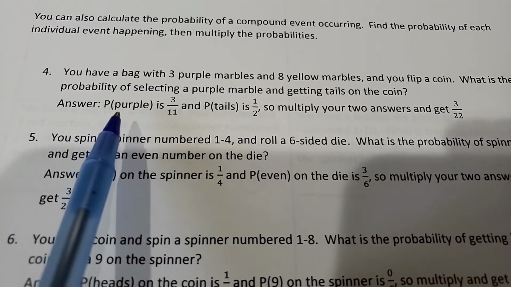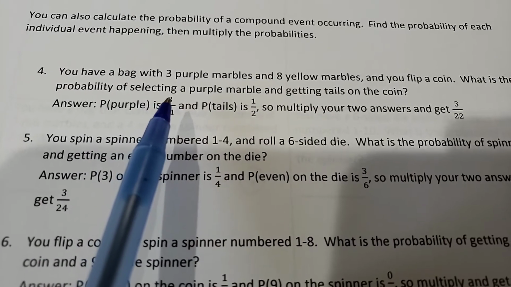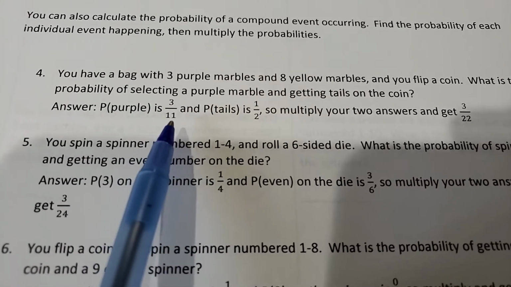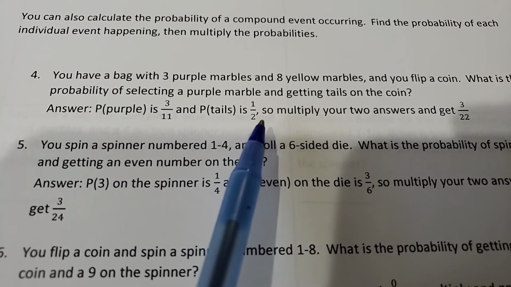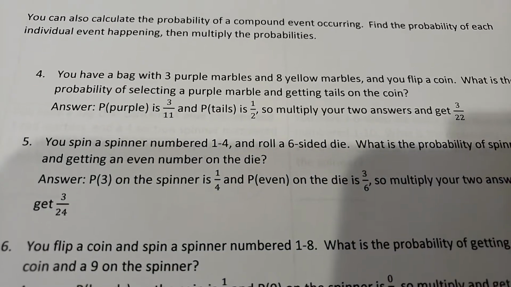Well, the probability of getting purple is 3 out of 11. 3 are purple out of 11 total marbles. 3 plus 8 gave us our 11. And probability of getting tails is 1 out of 2. So multiply your 2 answers and you get 3 out of 22.